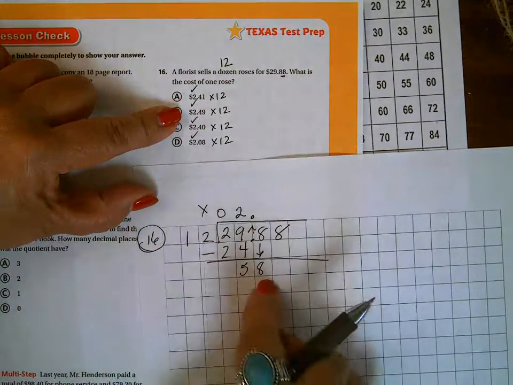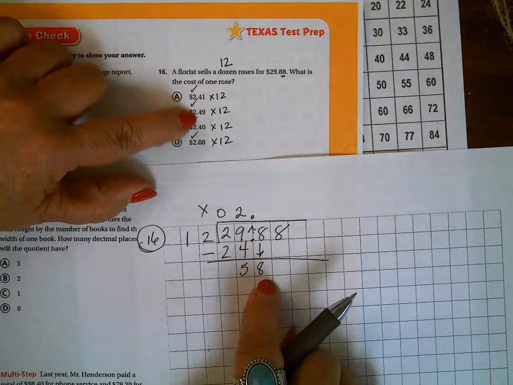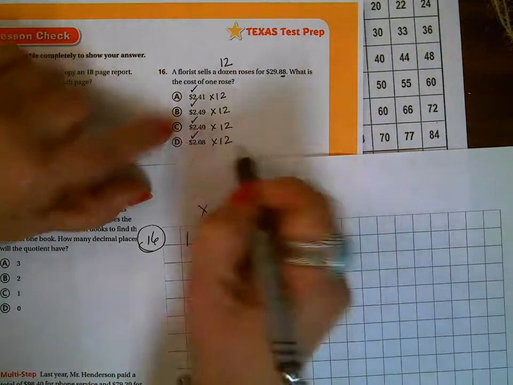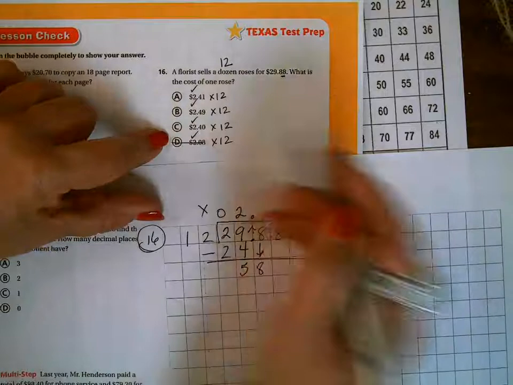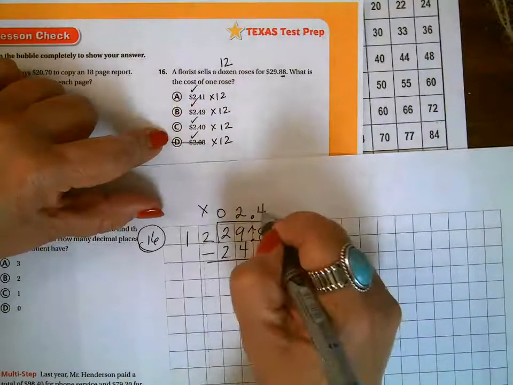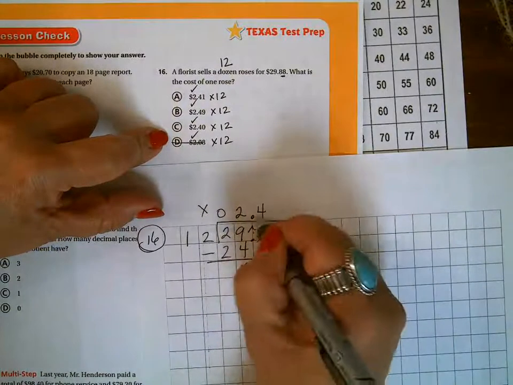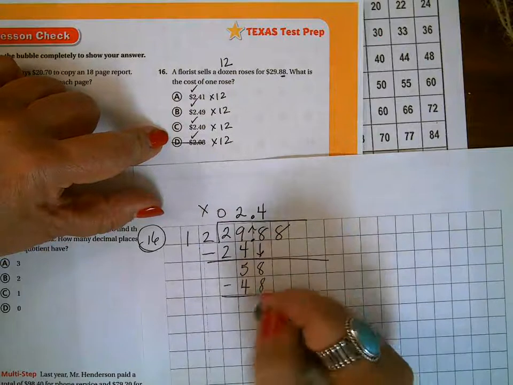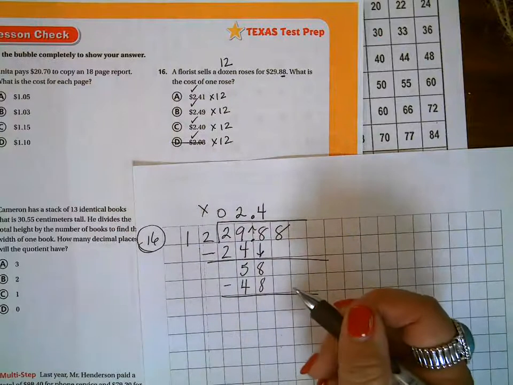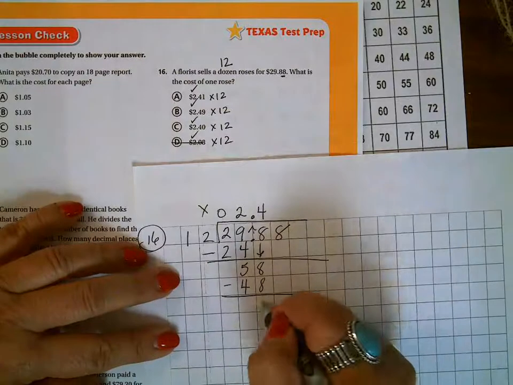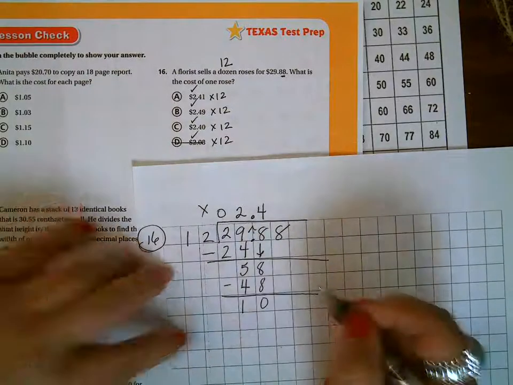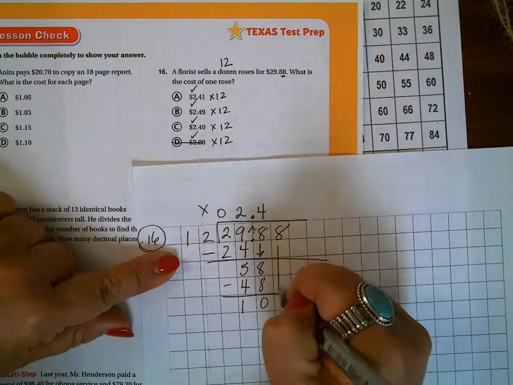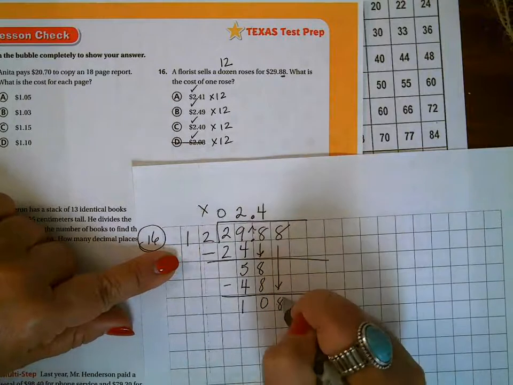12 goes into 58. Well, let's look at this. Either 4 times or 0. Well, I know it's not 0, so I can get rid of that one. So I'm going to do my 4. So 12 times 4 equals 48. When you know your multiplication, it's really easy, especially when it's up to the 12s. So that's 0 and 1. My 10 is still less than my divisor, so I can keep going and bring down my 8.